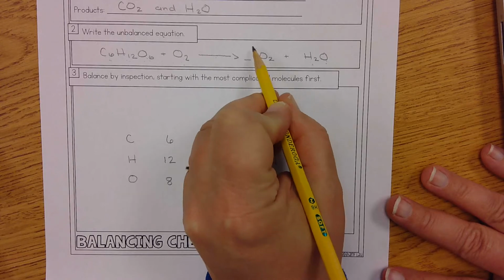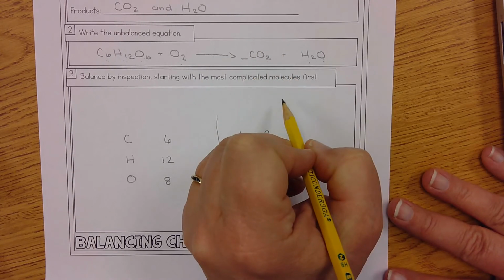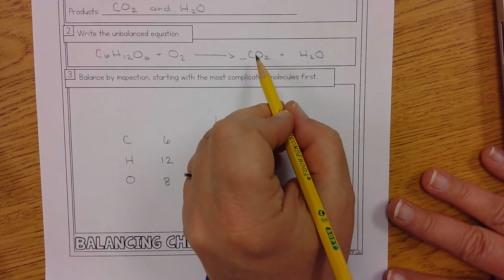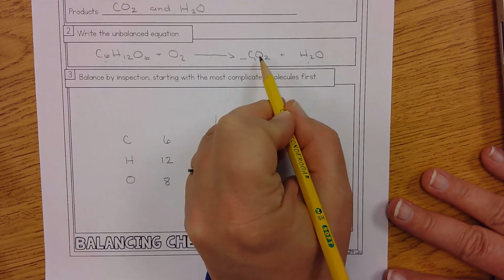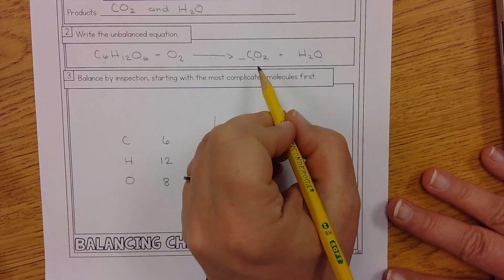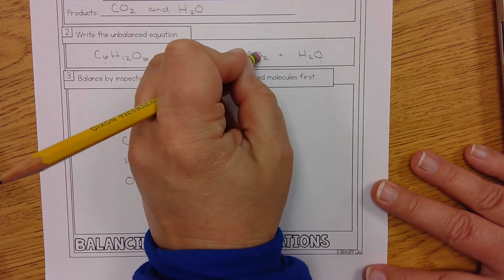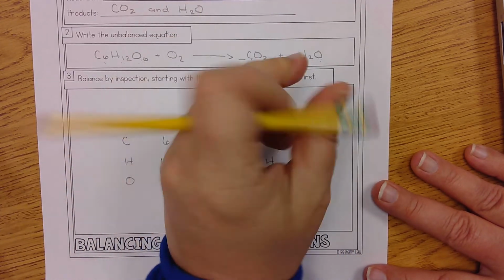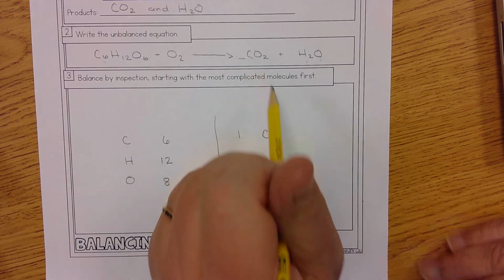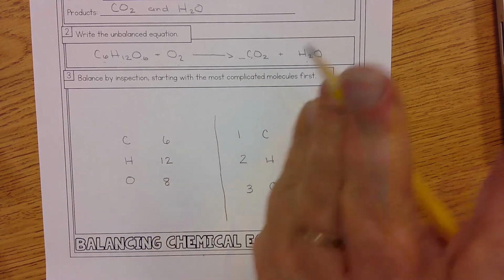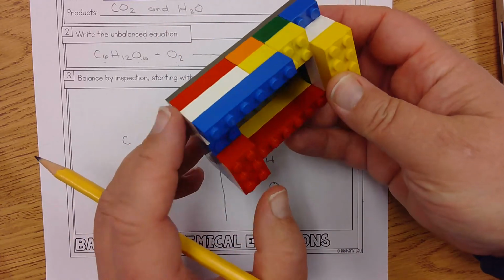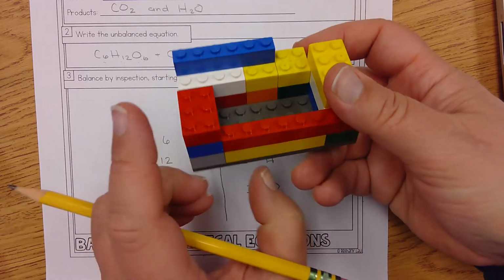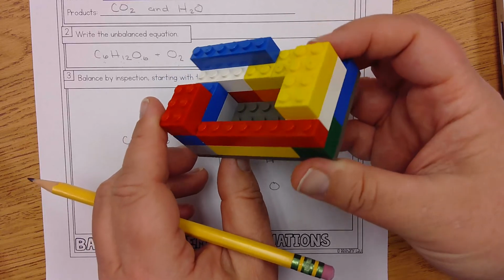I can say how many carbon dioxide molecules I have. I cannot put a subscript 6 right here, because then this is no longer carbon dioxide. It has to remain carbon dioxide. But I can say, well, how many carbon dioxide molecules do I have? Let's go back to my Legos. Like with the Legos, we can see 1, 2, 3. There are 3 red Legos, right?